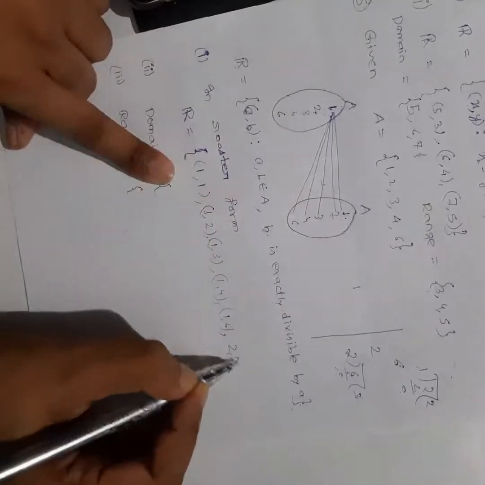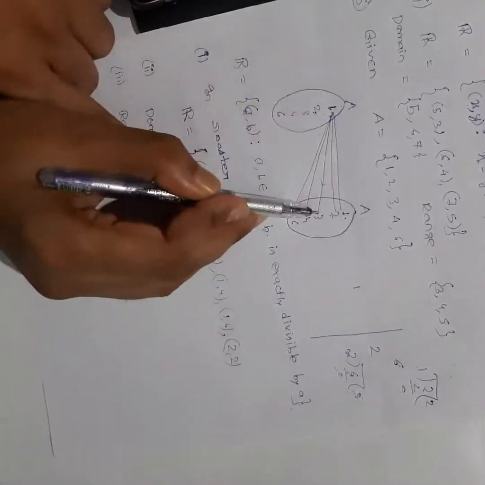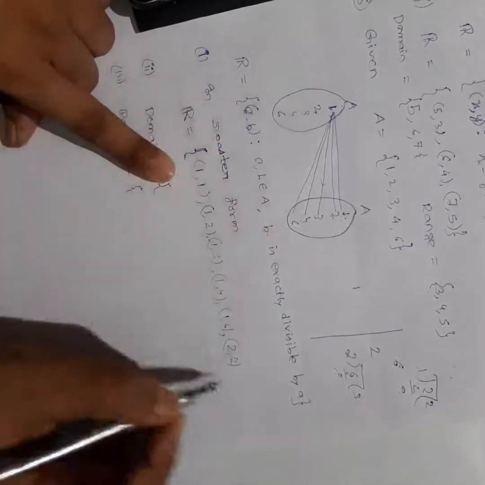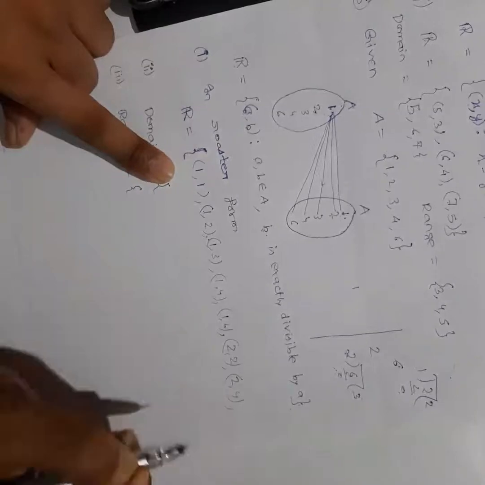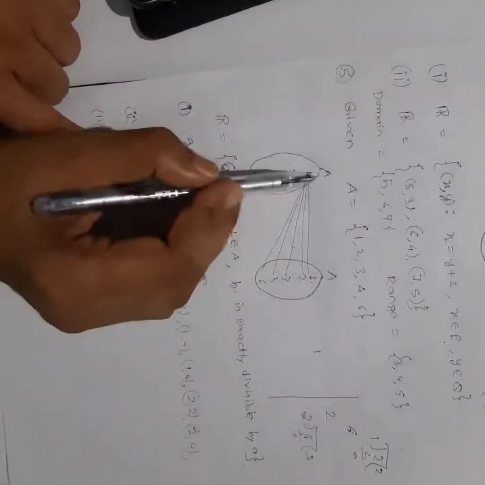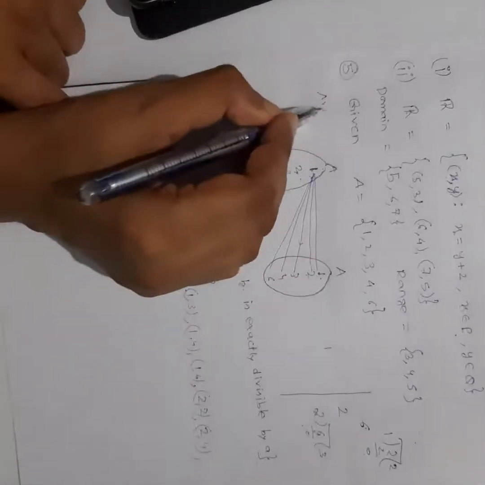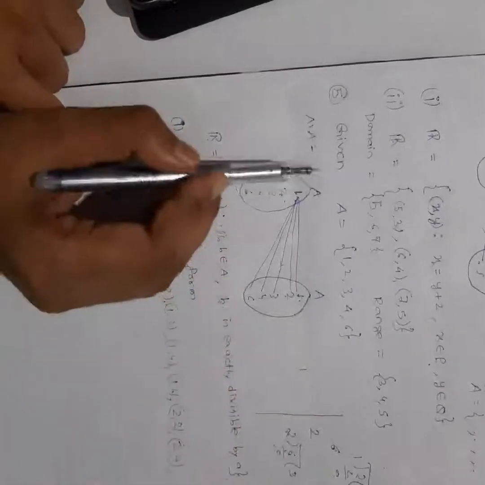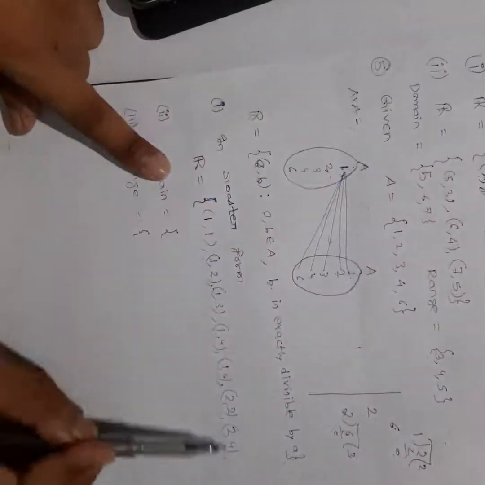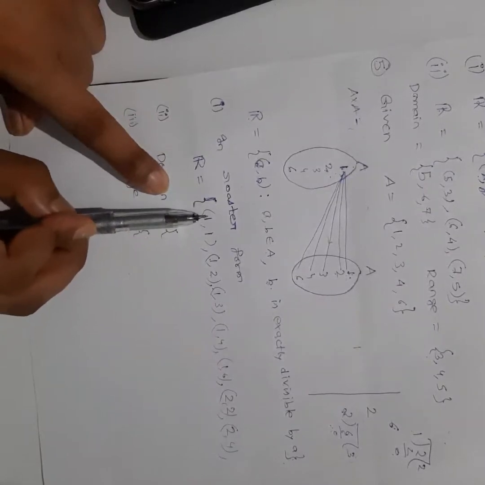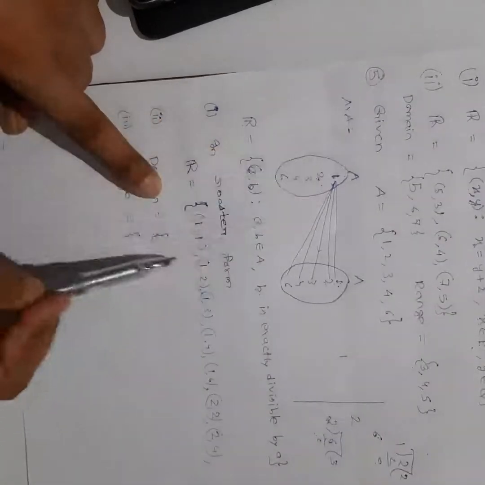What about (2,3)? No, 3 will not be exactly divisible by 2, so it will not be related. (2,4), yes. I hope you can understand all the possibilities. If you have confusion here, you can first find A cross A and write down all the possibilities. From there you select those elements which satisfy this relation. What is the relation? The second element must be exactly divisible by the first. From there you can select and write down the elements.